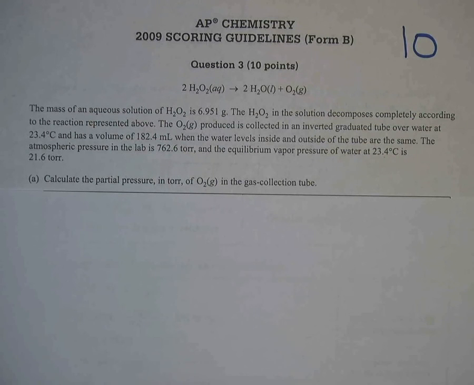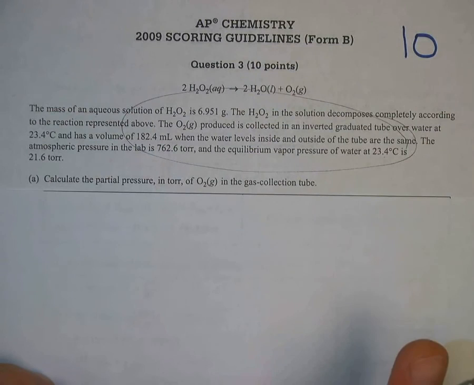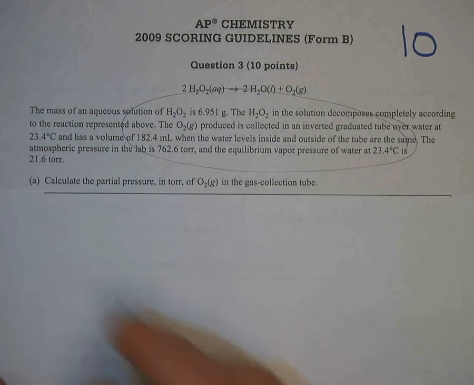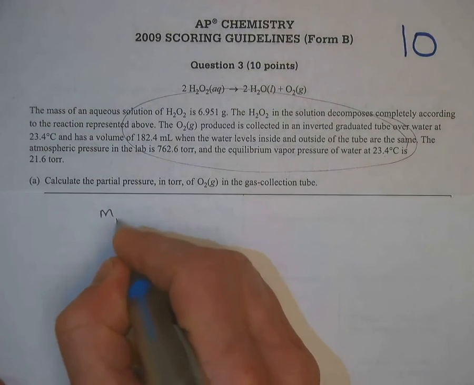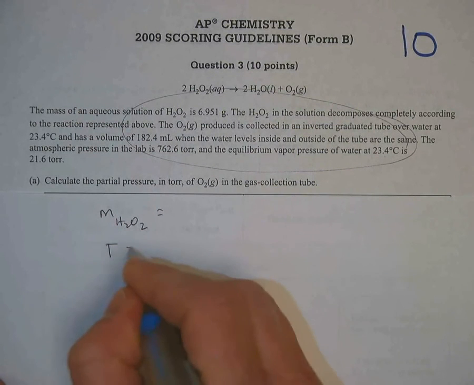The first thing I'd do with this is organize all the data they give me, because they give me so much stuff up here. Take your time and organize the data. Don't just rush into doing it. Write down what the mass of the H2O2 was. Write down what the temperature is.